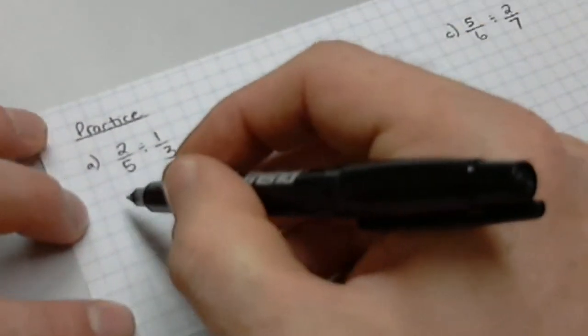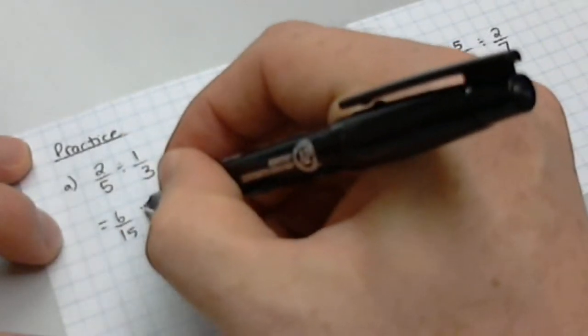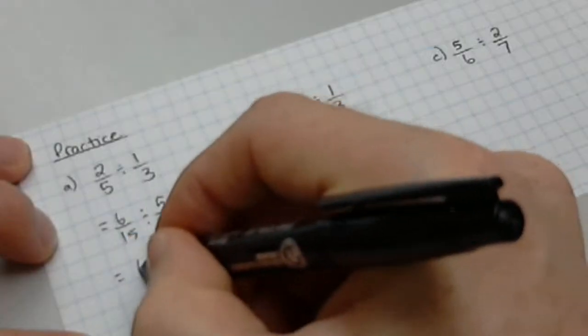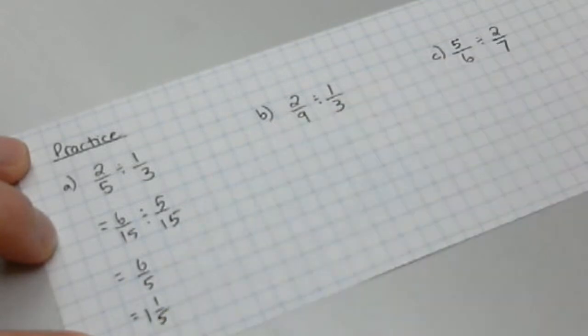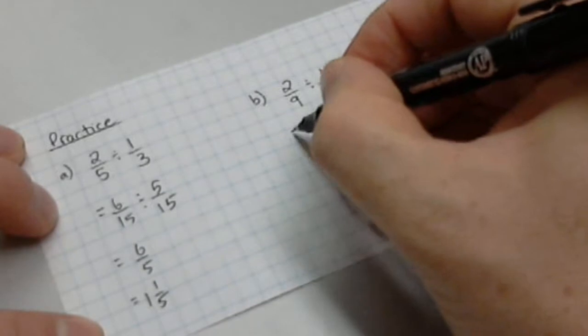So my first one's 2/5 divided by 1/3. My common denominator is 15, which means this becomes 6/15 divided by 5/15, which becomes 6/5, which becomes 1 1/5.